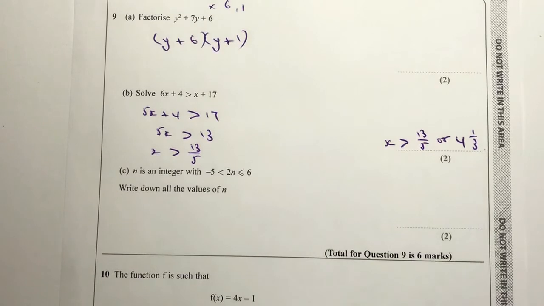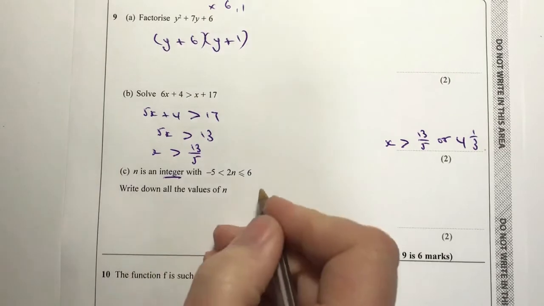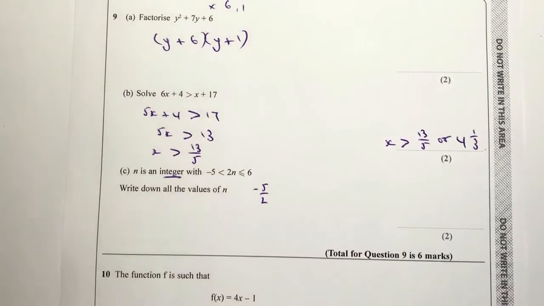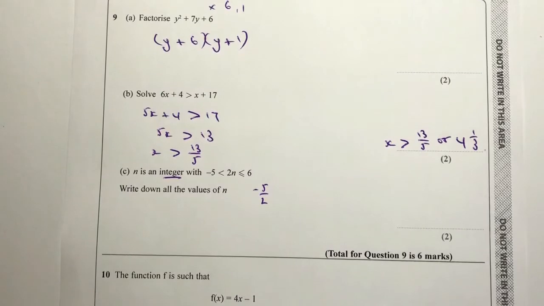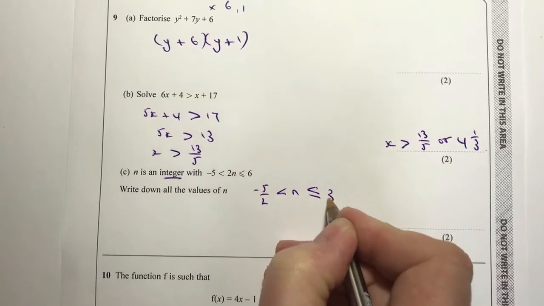Okay, let's move on then to part C. N is an integer, that means a whole number. So it's one of these strange maths words that they come out with. It just means a whole number, with minus 5 is less than 2n, which is less than or equal to 6. Okay, so where you've got this value of 2n, what I'm going to do is I'm going to divide through all of that by 2, because then I can write this as minus 5 over 2. If you prefer, that's minus 2.5, is less than n, which is what we want, is less than or equal to 3.